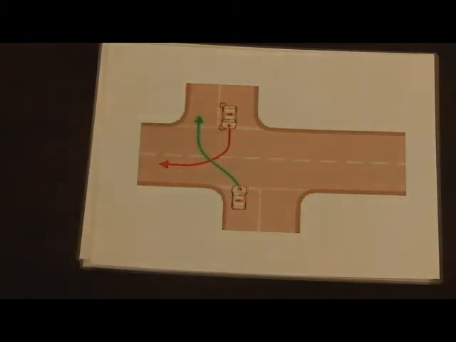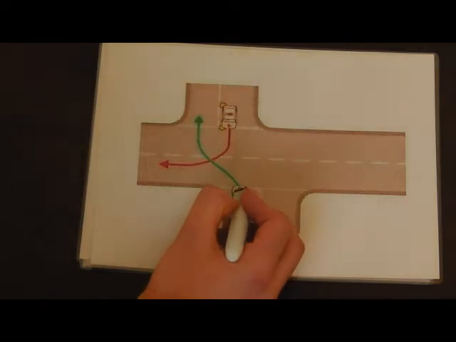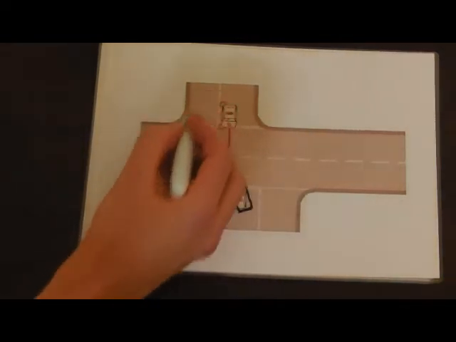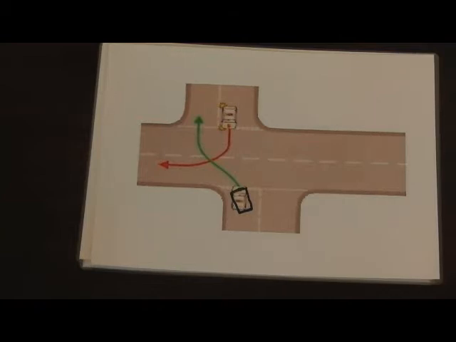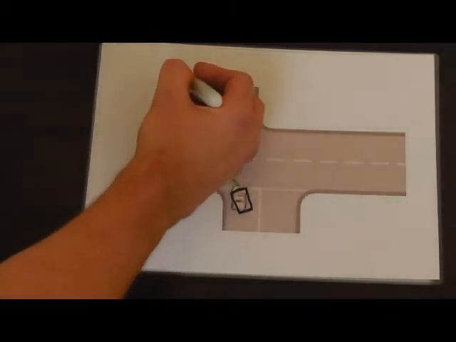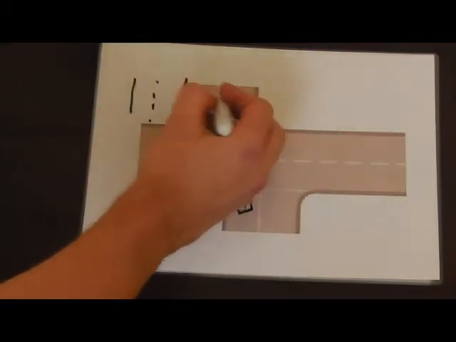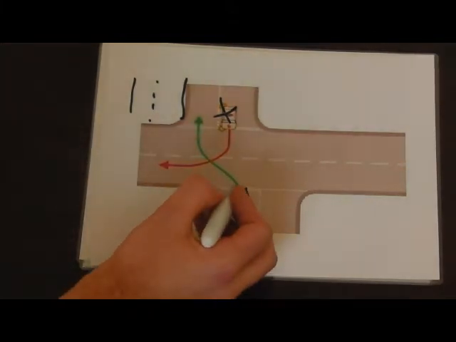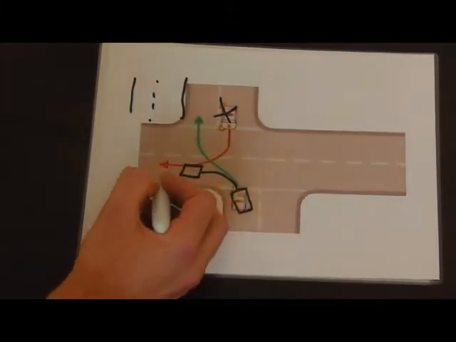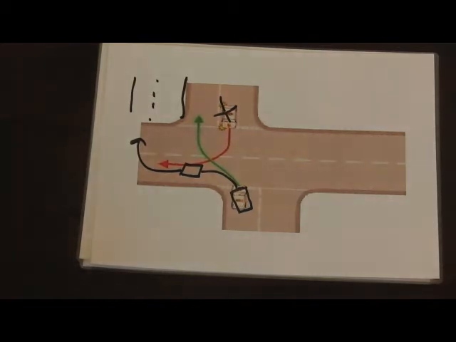So you don't need a signal, just make sure you position your car so it is pointing straight into that junction. If the junction was a bit more staggered and the road was here, say, instead of here, you would have to signal left and do a left turn, and then signal right and do a right turn.